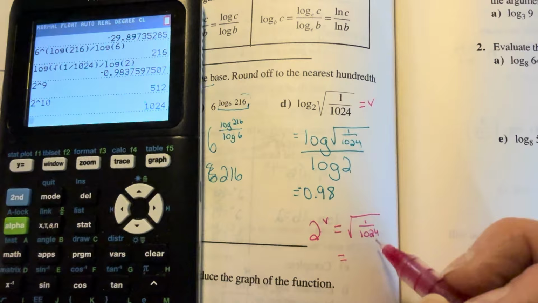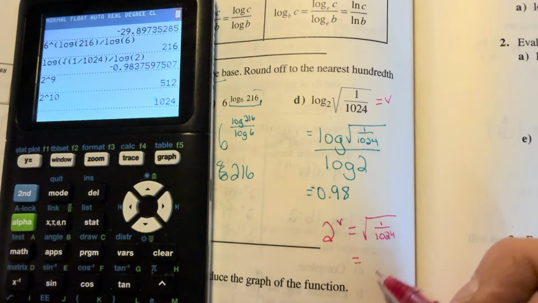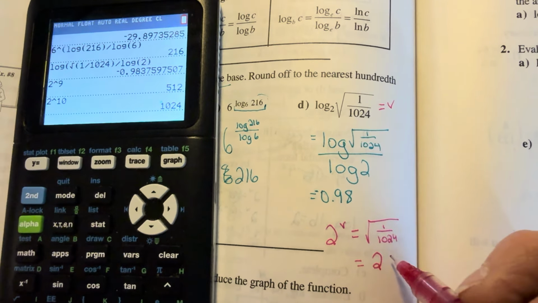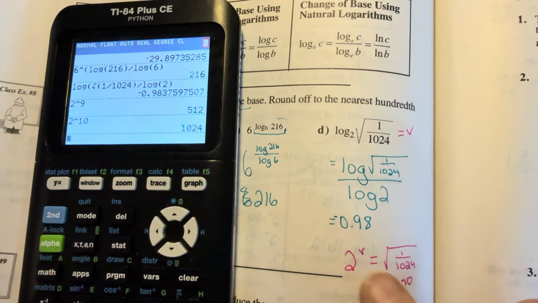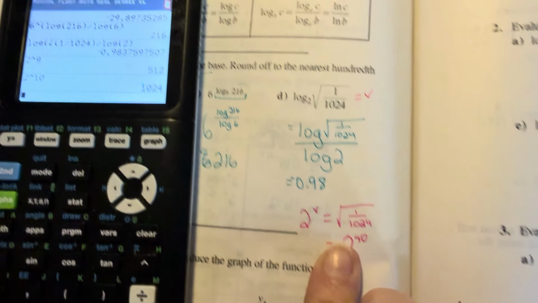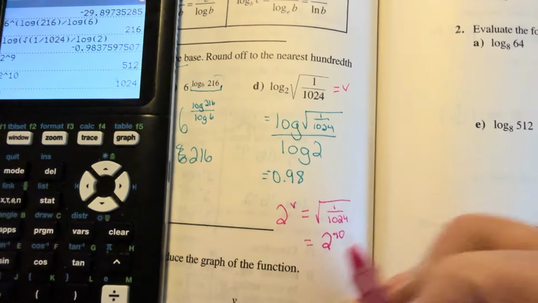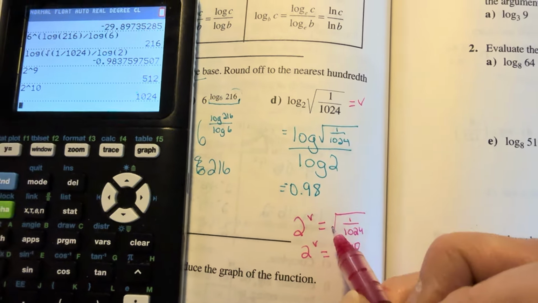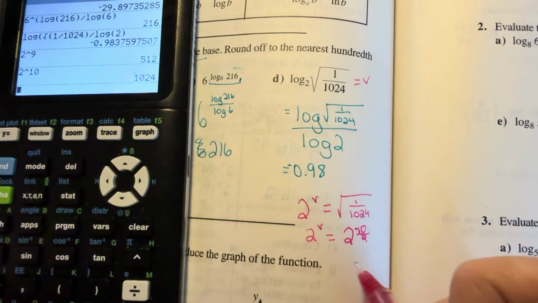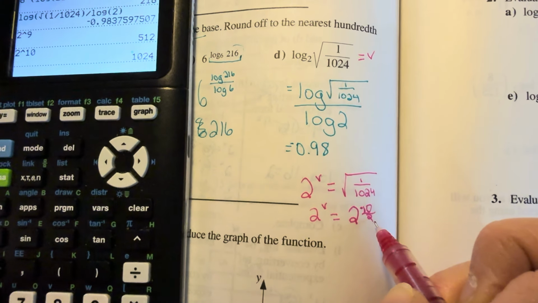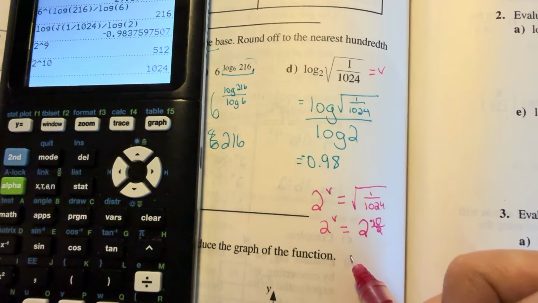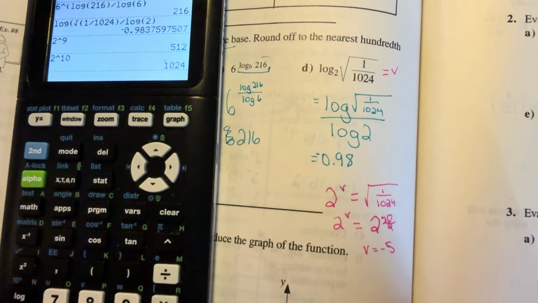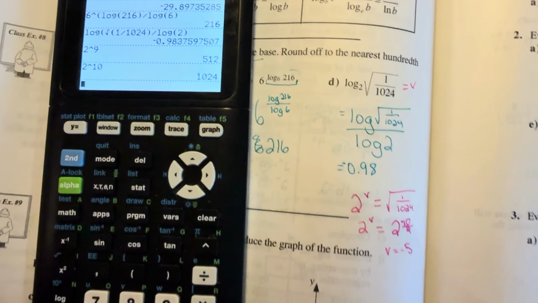And then 1 over 1024, so that's going to be 2 to the power of 10, but it's going to be a negative 10. Yeah, this one I think is funky because I'm going to solve this one here and it's going to be equal to negative 5, I think. 2 to the v, because this is the square root, so it'd be divided by 10, or 2, sorry. Am I doing this right? Yeah, negative. So then v is equal to negative 5. Okay, I thought that one felt different.